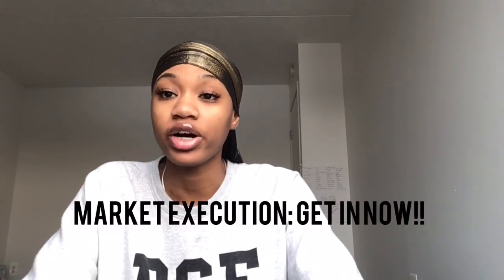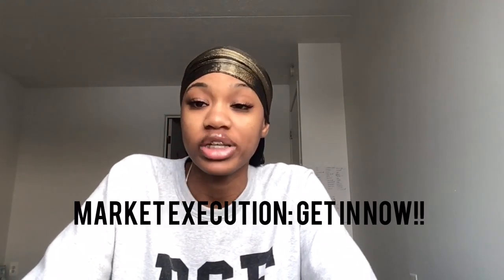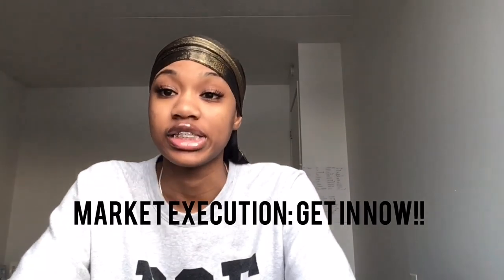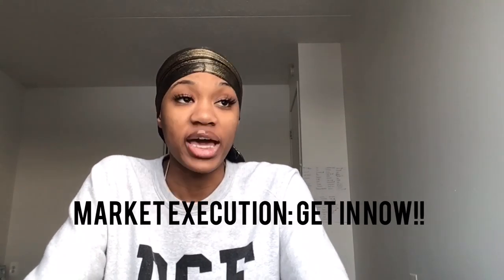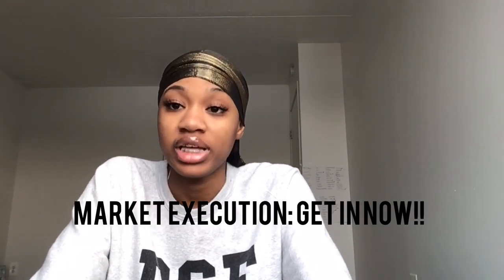Market execution is basically the default that you see on MetaTrader. When you open the MetaTrader app and go to place a trade, 9 times out of 10, it's automatically going to say market execution. Simply put, what market execution means is getting this trade now, right? You're getting into the trade at the moment that you press buy or sell.